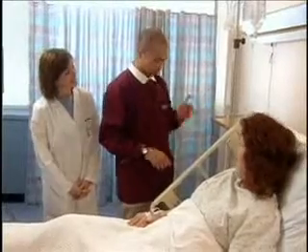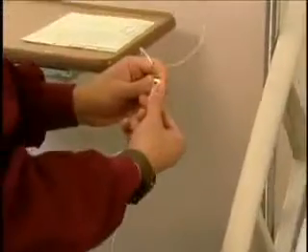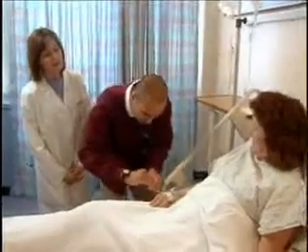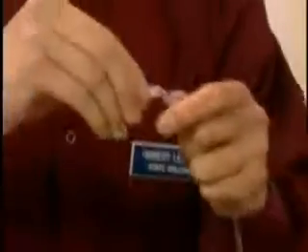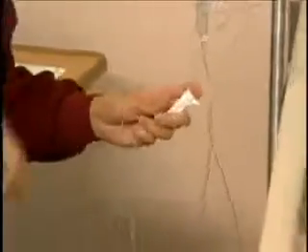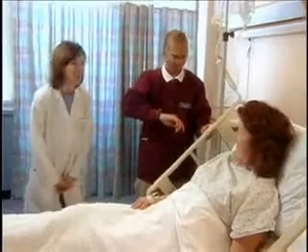Now that the infusion is finished, I close the roller clamp. I remove the volume control device. Very good. And I recap it. Then I recheck the flow rate of the primary infusion. Very good. Thank you. All right, Mrs. Parker, is there anything else we can do for you?